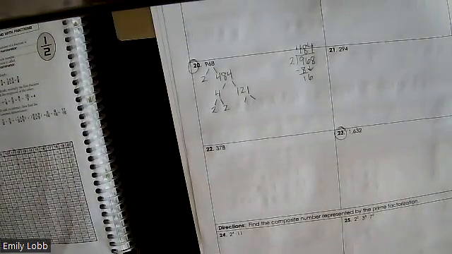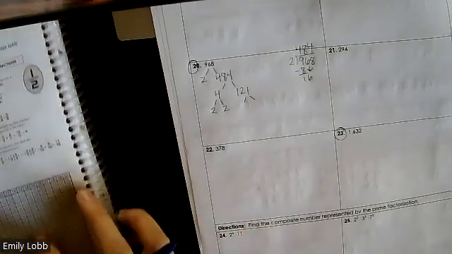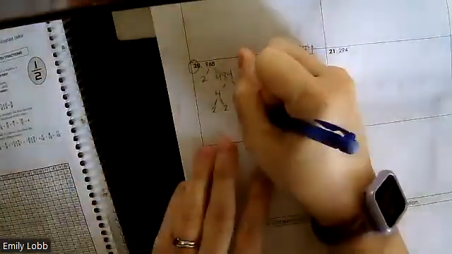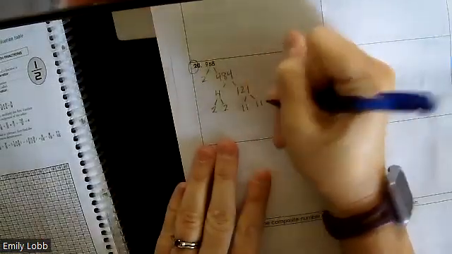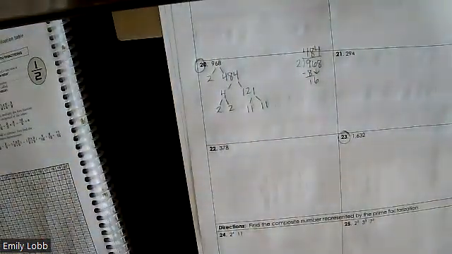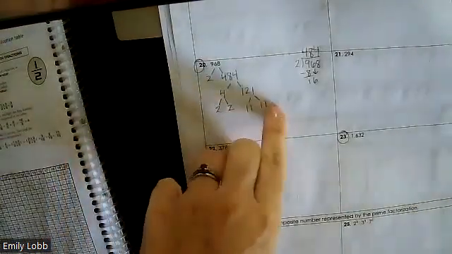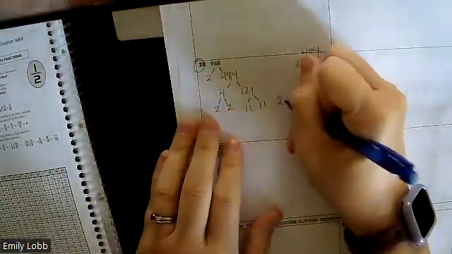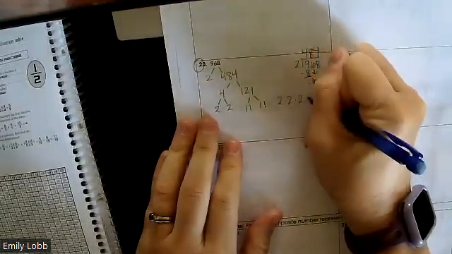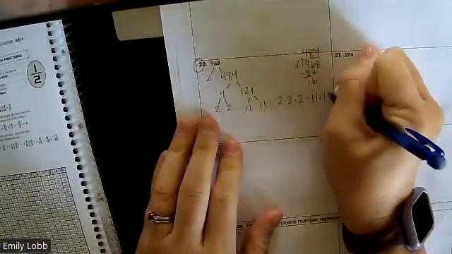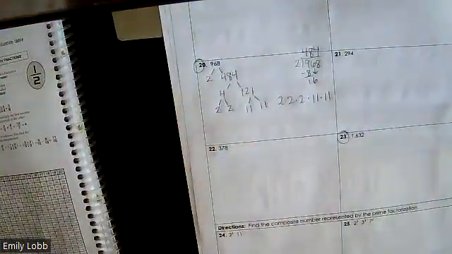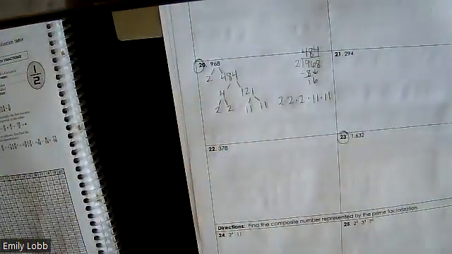121. I am consulting here. 121 is divisible by 11, and that is a square, so 11 times 11. So now that I've made my factor tree, I'm going to write all of these down. So I'm thinking 2 times 2 times 2 times 11 times 11. Simplified, remember, we can use our exponents.